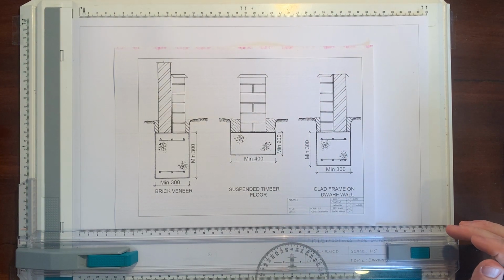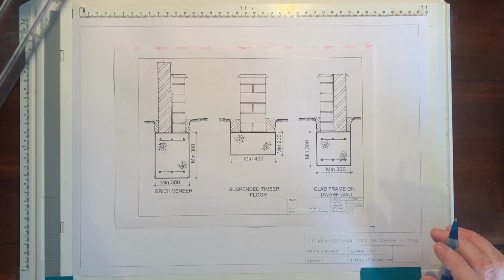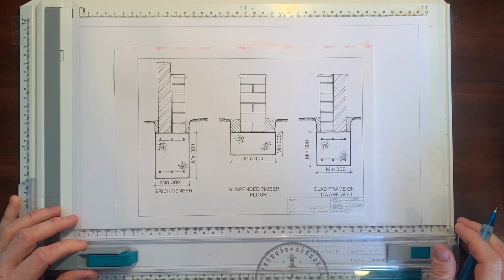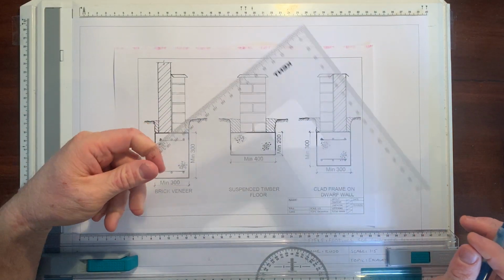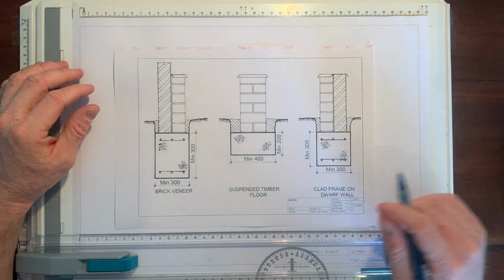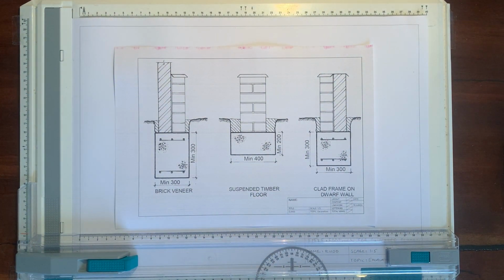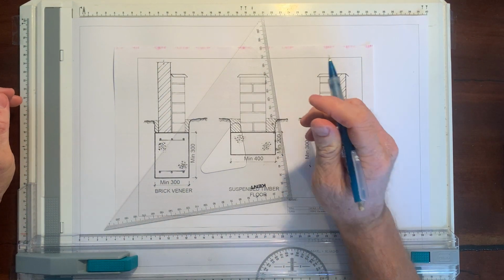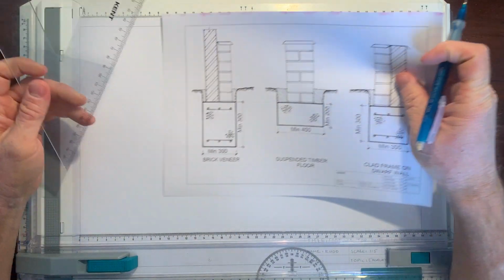G'day guys, so today we're going to be doing drawing 10 out of excavation, looking at some footings for suspended floors. So here's our drawing that we're going to do. We've got our T-square and I'm just using the 60-30 square again. You should be fine if you want to use the 45-degree square. Actually, I might just grab that, just change it up a little bit, just so you can see that it's possible to use either square.